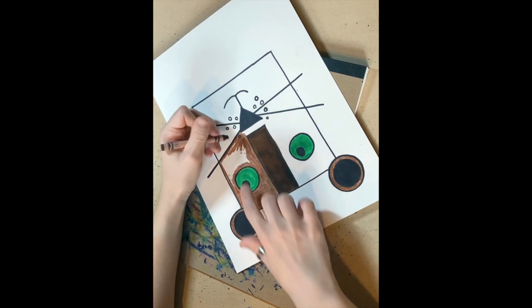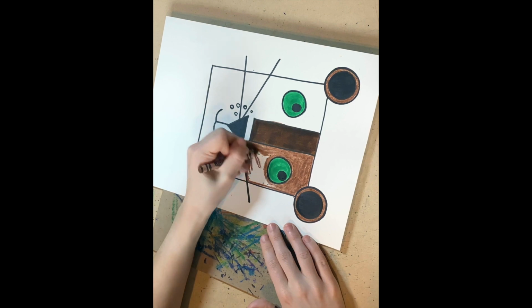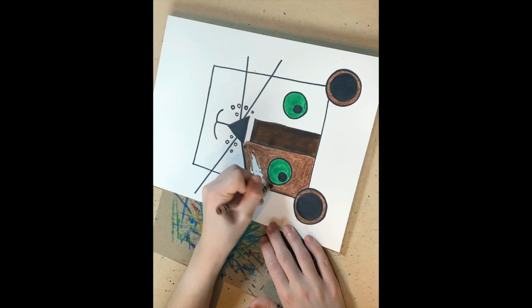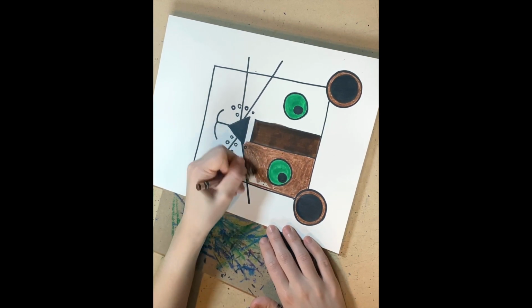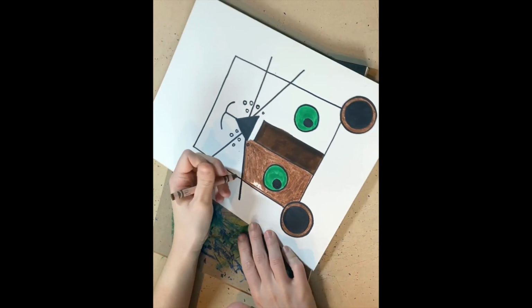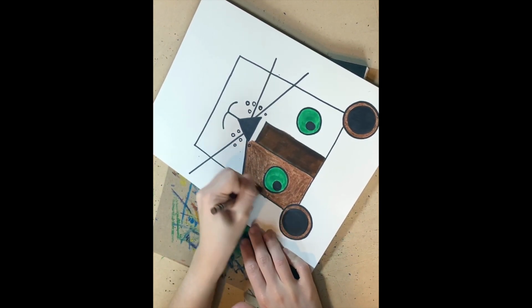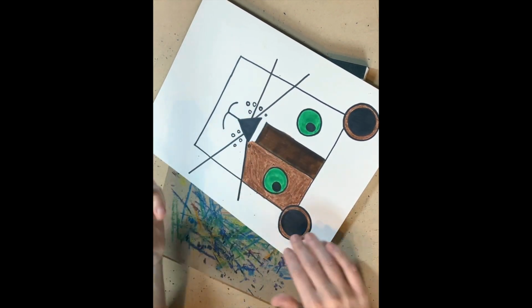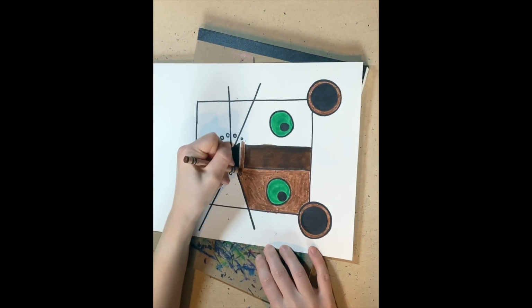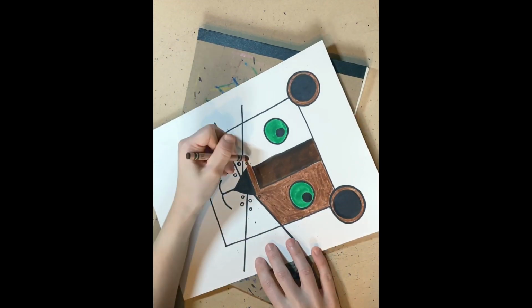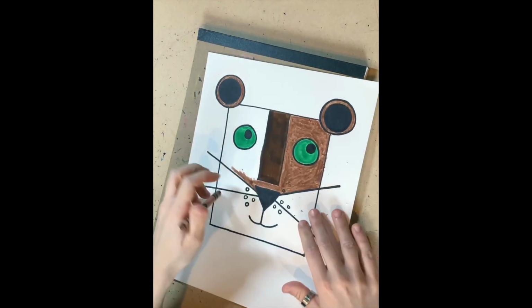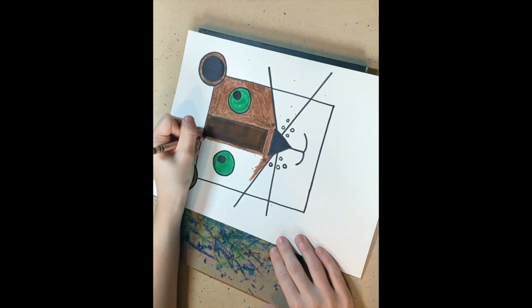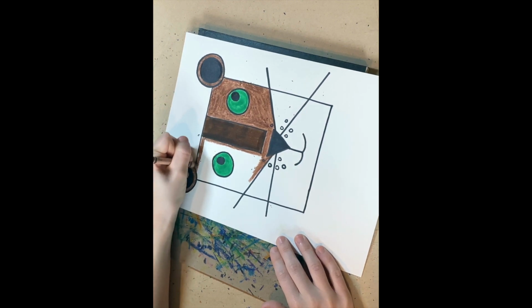And I'm coloring over the circle because the circle is not supposed to be white. It's supposed to be brown. And I'm going back and forth. And the section's colored. And now I'm going to color this section. And now I'm going to go to the left side and color this side.